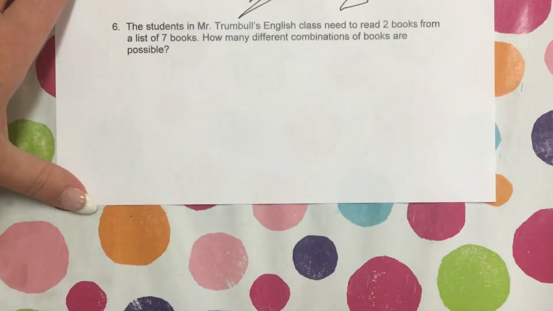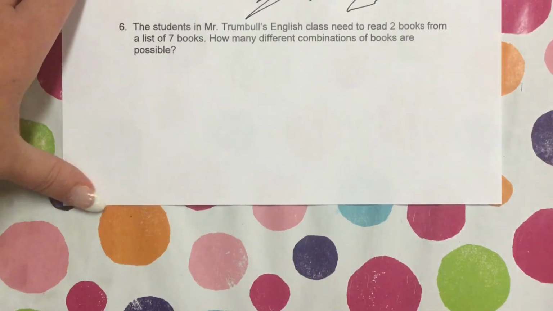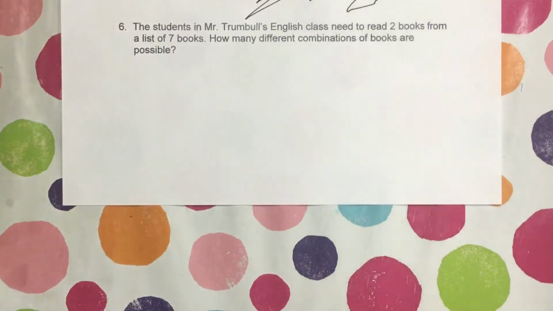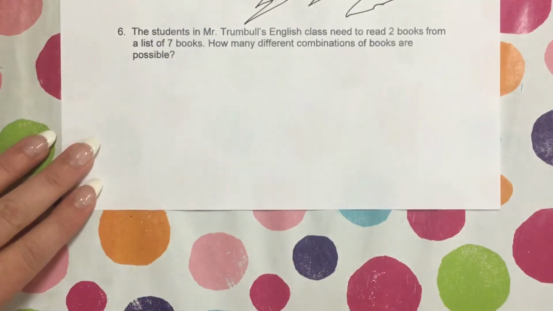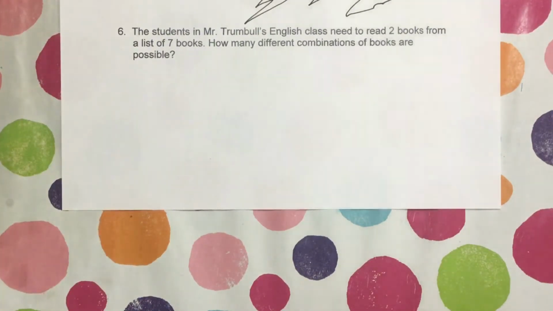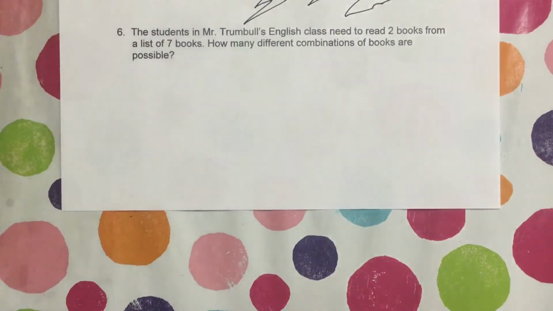Okay. All right, number 6. It says the students in Mr. Trumbull's English class need to read 2 books from a list of 7 books. How many different combinations of books are possible? So before you get started, let's just go ahead so we're all on the same page. There's 7 books.